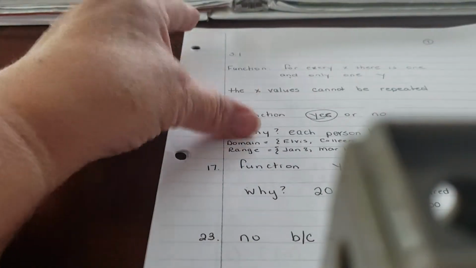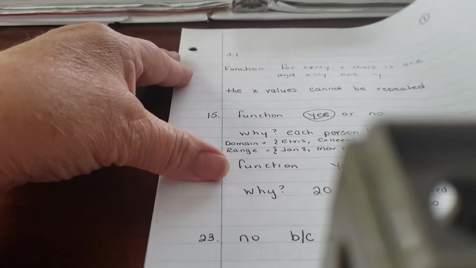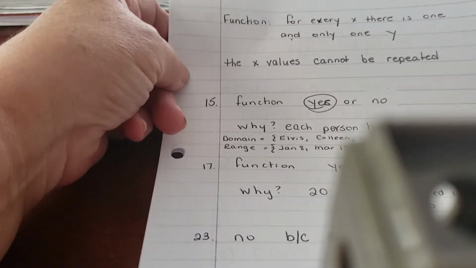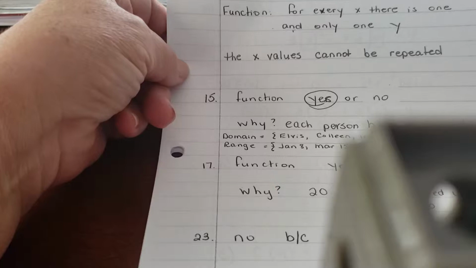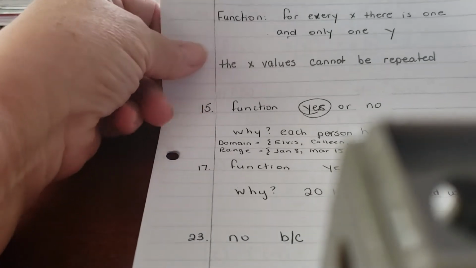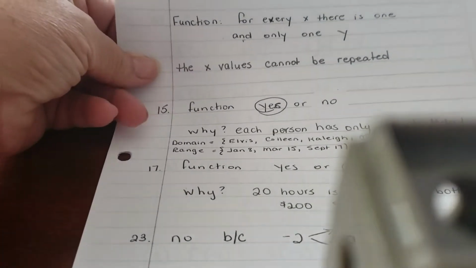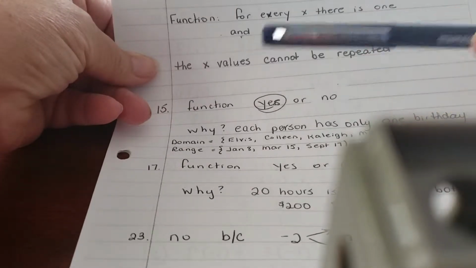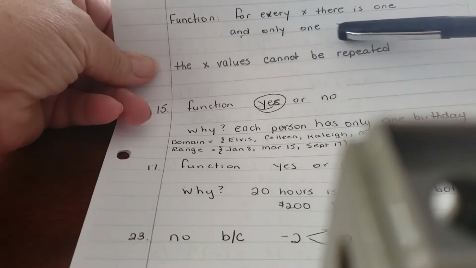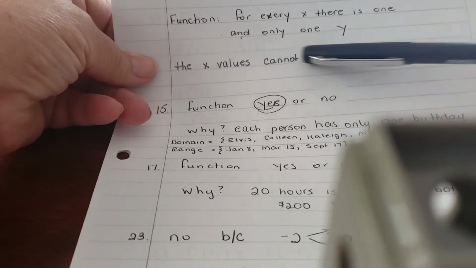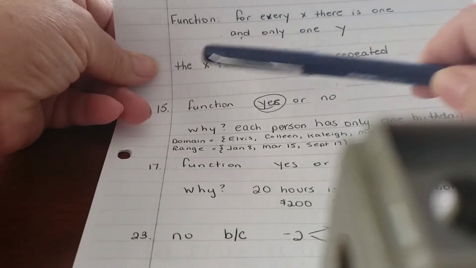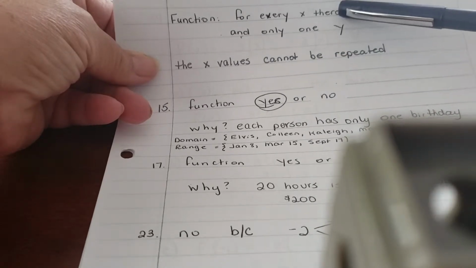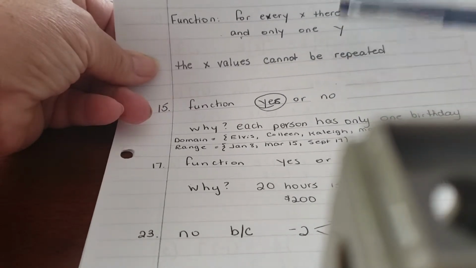To start this lesson, we're going to be looking at what a function is, what the domain of the function is, and the range, and how to evaluate functions. So the first thing we need is a definition for a function, and it is a group of ordered pairs for which for every x there is one and only one y. That means the x values cannot be repeated.